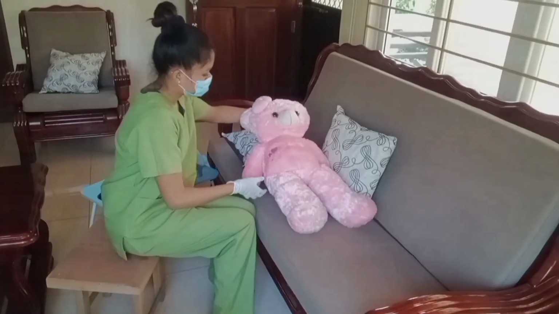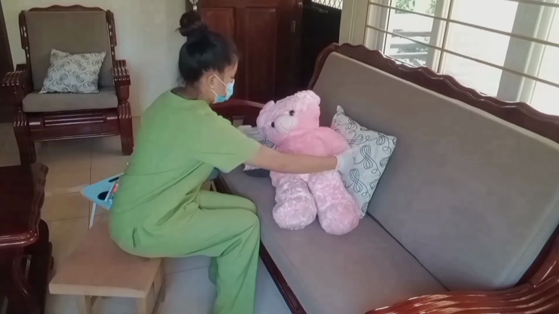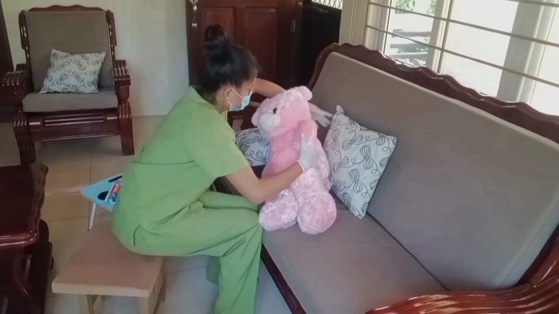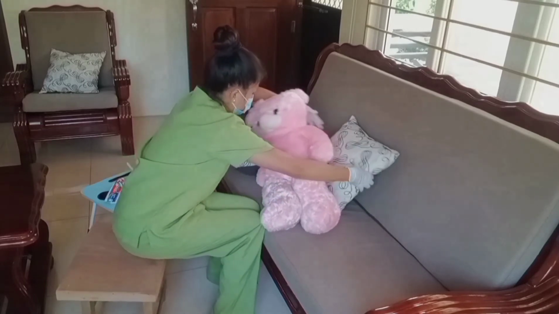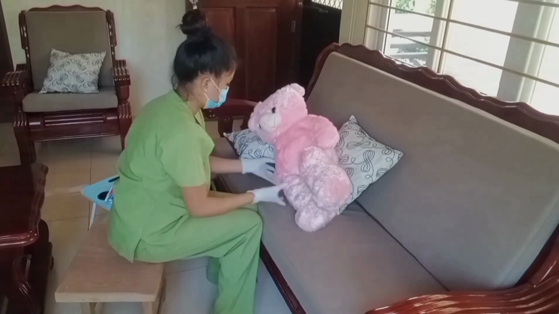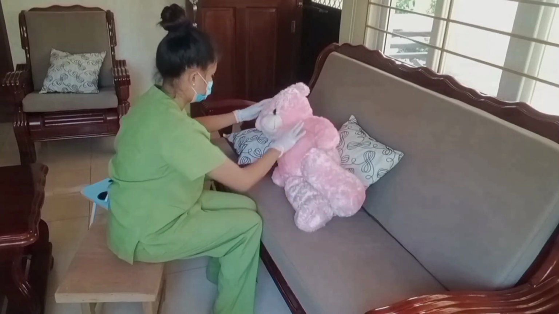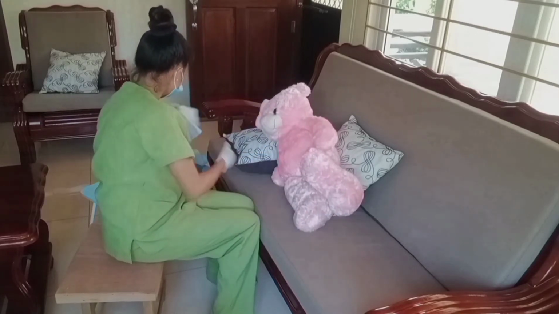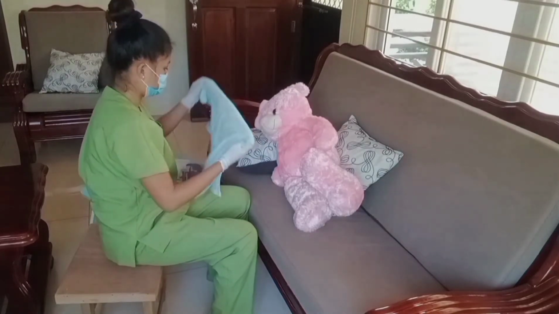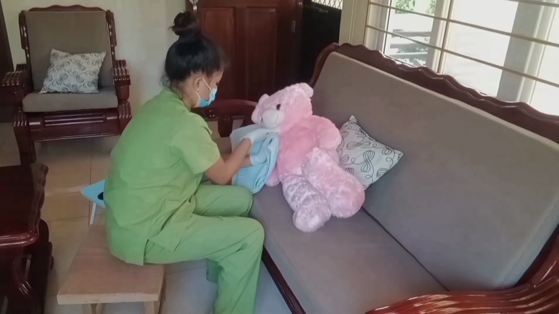Next is the unconscious oral care. Explain the procedure and introduce yourself to your patient, even if your patient is unconscious. Position the patient in a side-lying position with a pillow behind her back to prevent aspiration. Next, put a bath towel under the face of the patient in case of drainage.